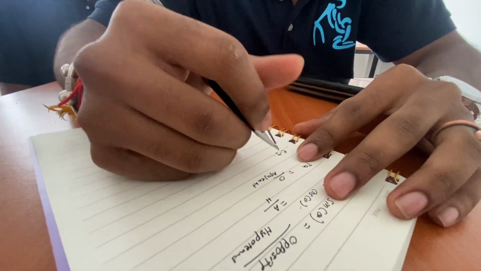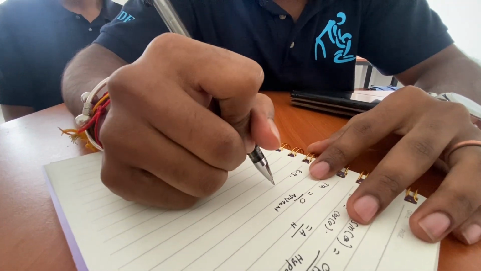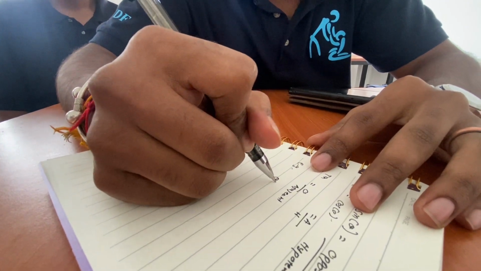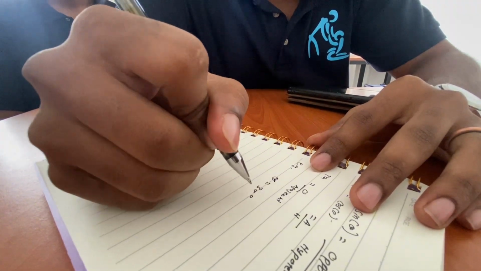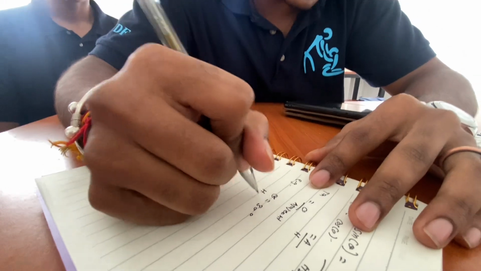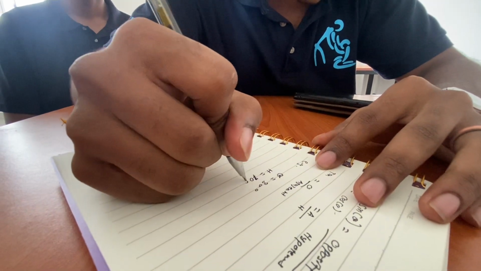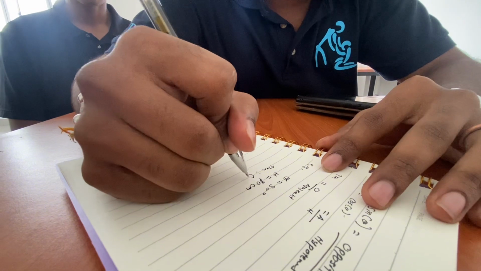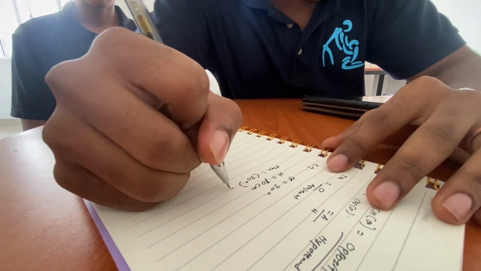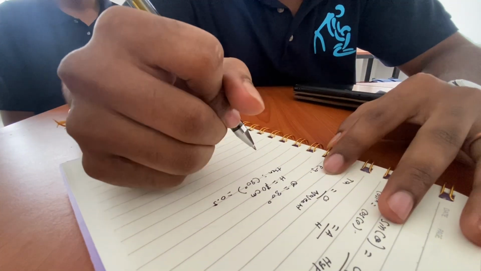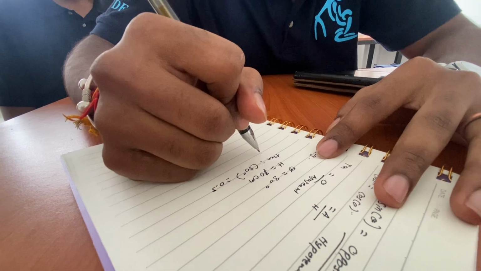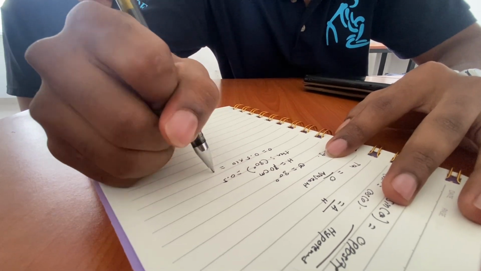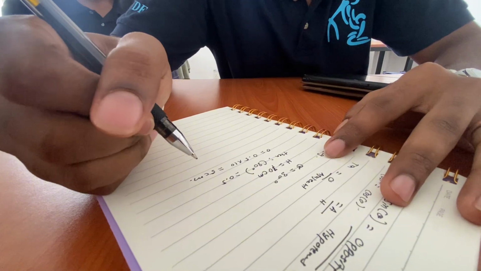So now we will look at an example with numbers. Example: in a right angle triangle where theta equals 30 degrees and the hypotenuse equals 10 cm, then sin 30 degrees equals 0.5. So the opposite side is 0.5 times 10, which equals 5 cm.